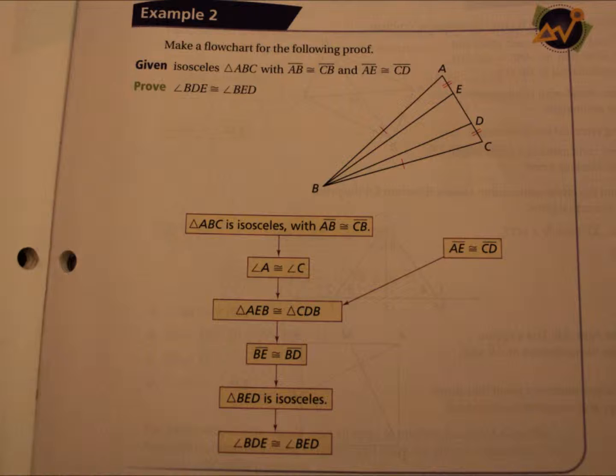Hello ladies and gentlemen, we will be learning about the flowchart proof today. This type of proof is simple and is for those who are more visual learners.